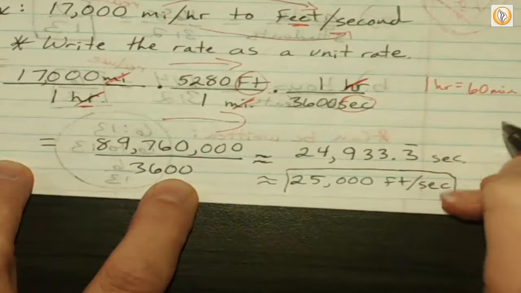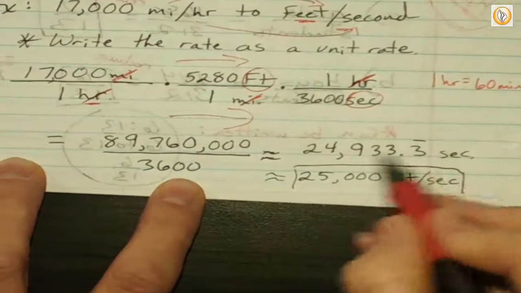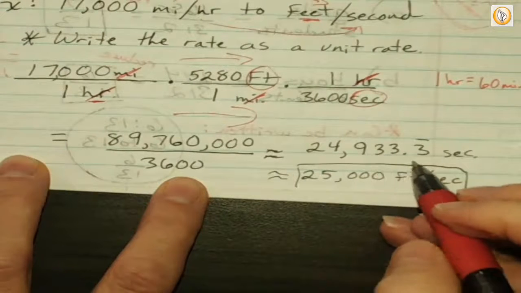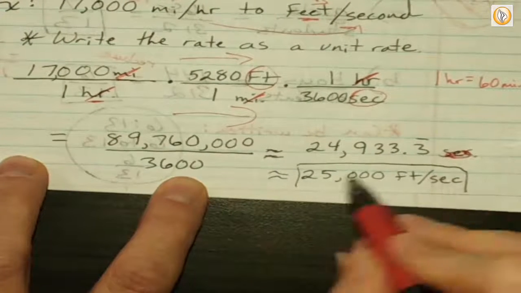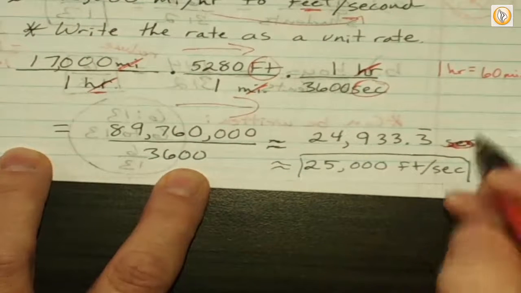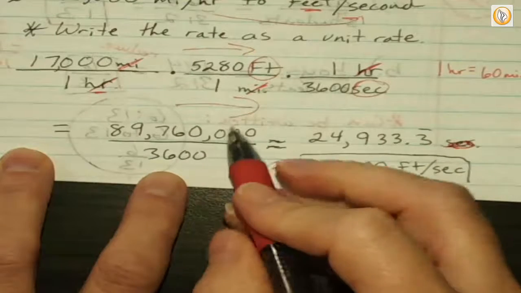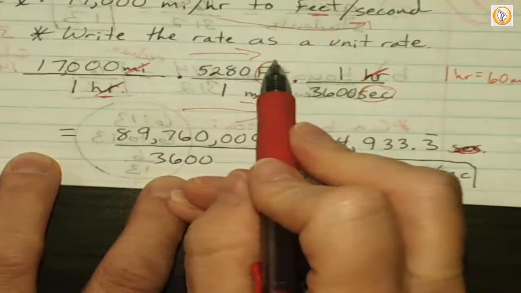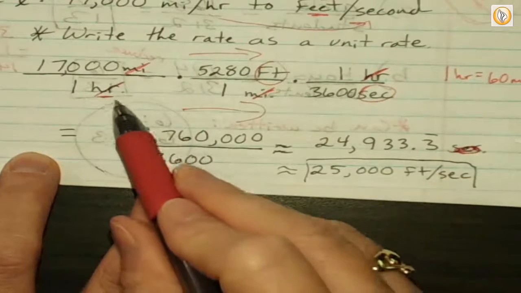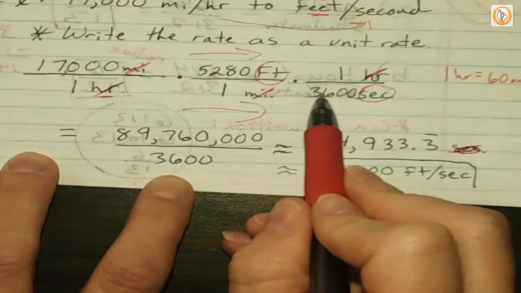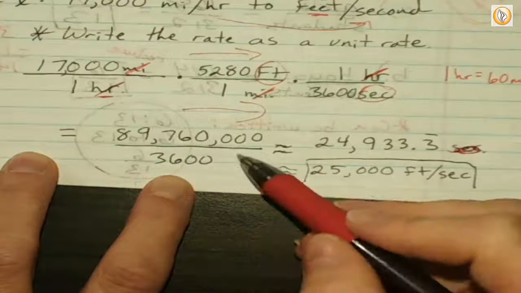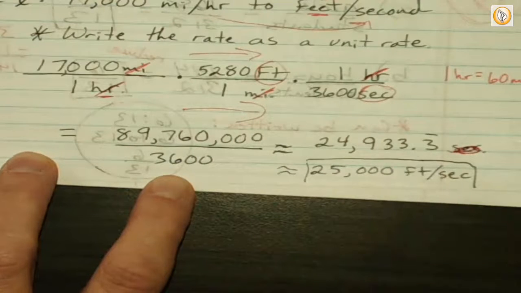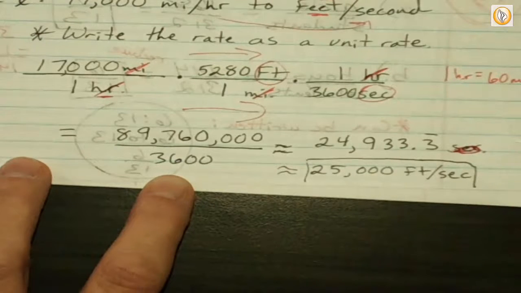What about the 24,930? Right here, that's the answer. That's feet per second. So you divided that? Yes. If you multiply across the top, you get this number. If you multiply across the bottom, you get this. And then you divide and you get that. And then we round to that. Will you always round it? Yeah.